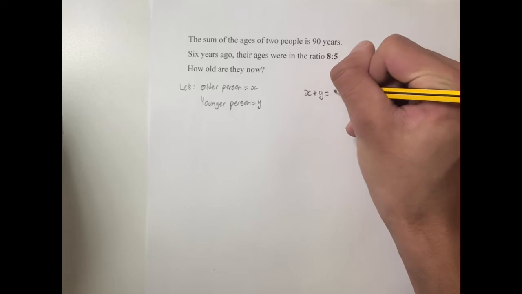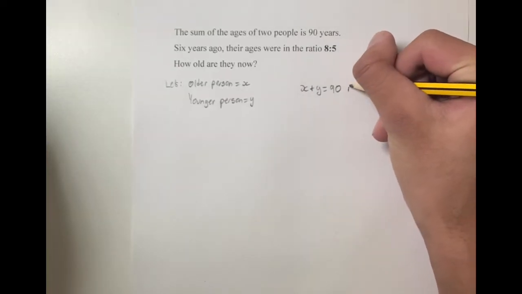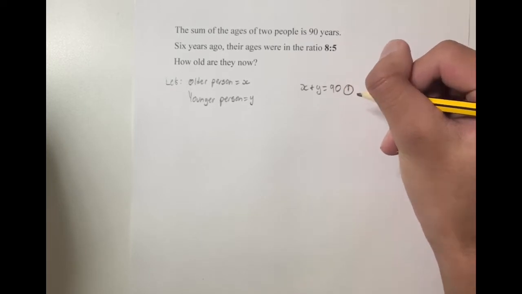x plus y equals 90. I'd like to call this equation 1. This will be useful later on.